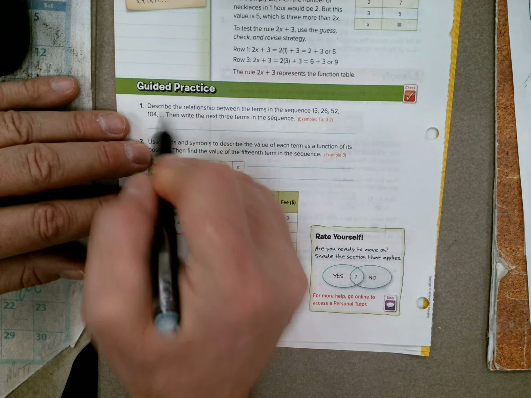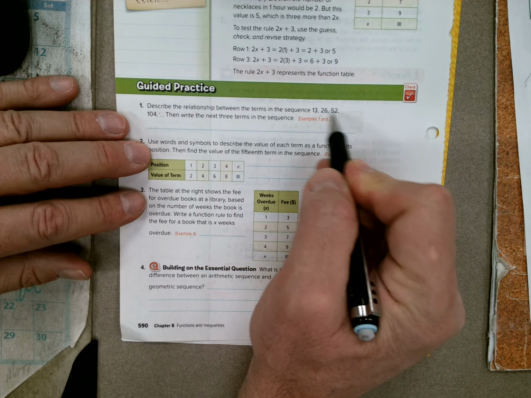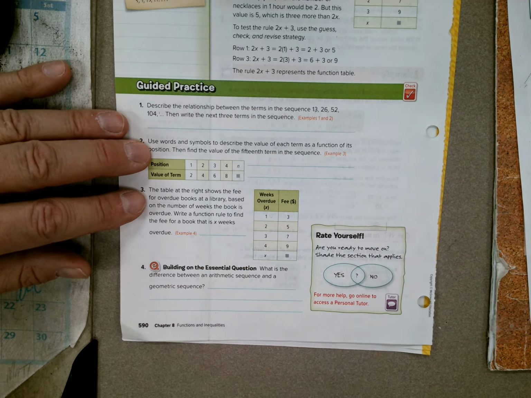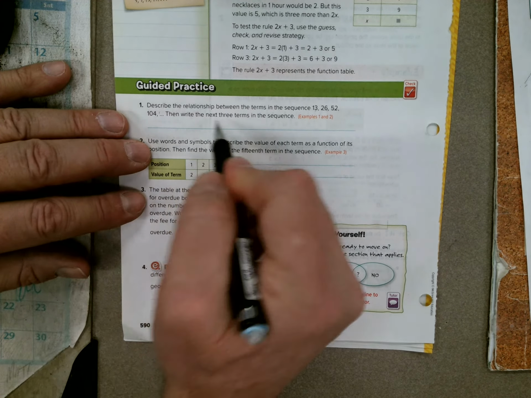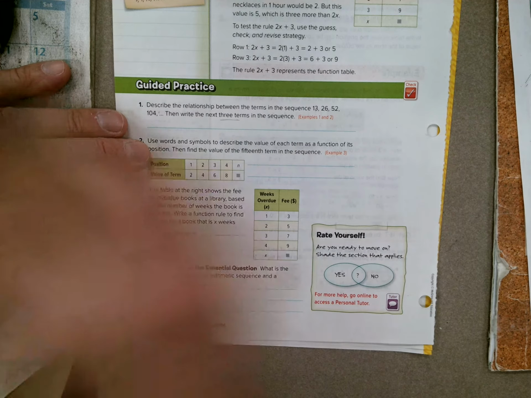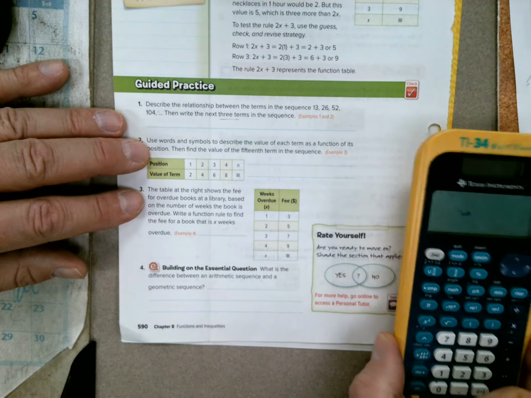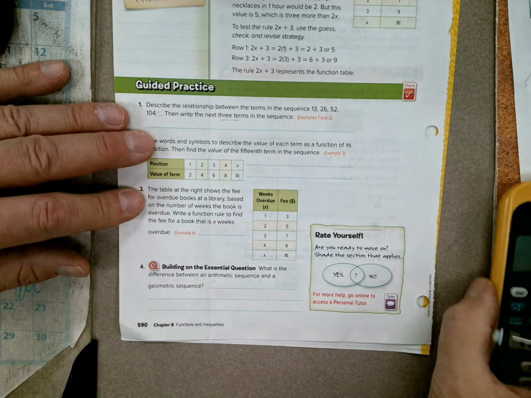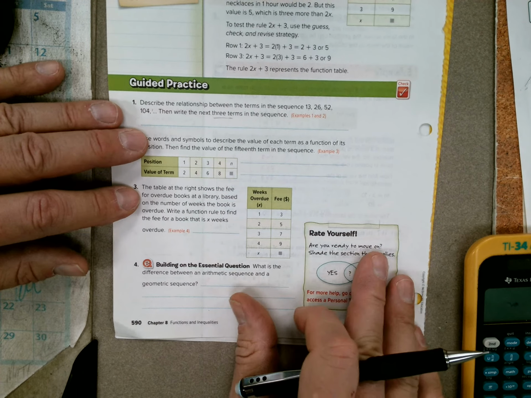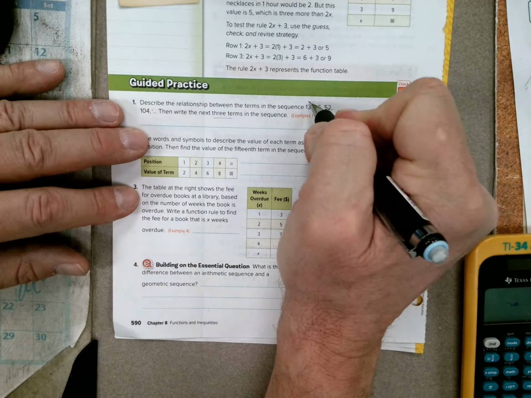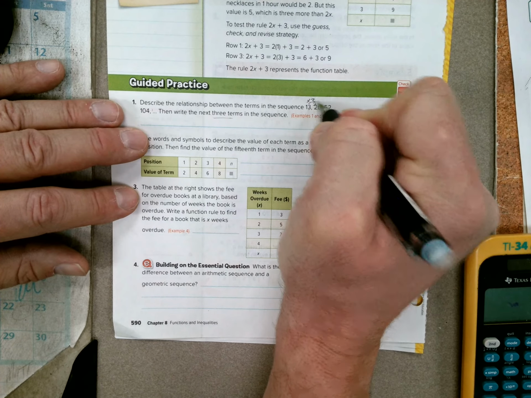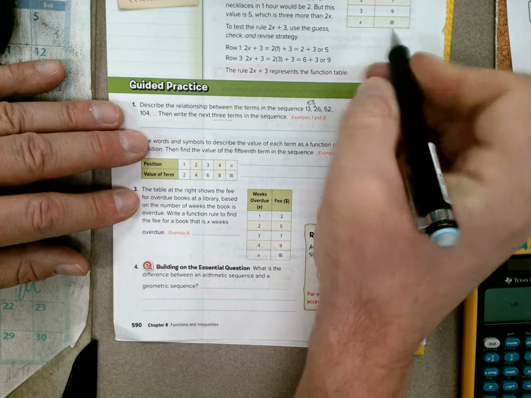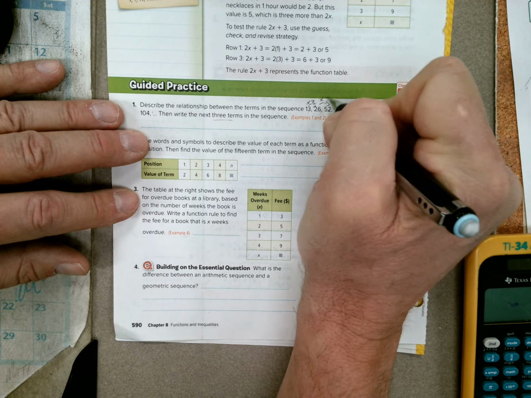And these are the terms, the numbers 13, 26, 52, 104. Write the next three terms in the sequence. If you looked at this, this would be a geometric sequence, because 13 times 2 is 26. 26 times 2 is 52.